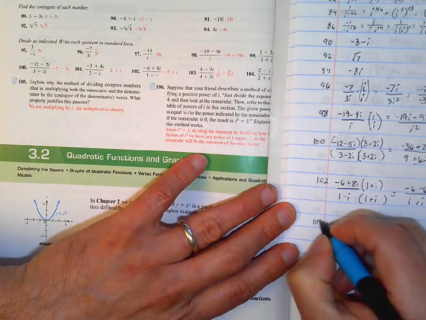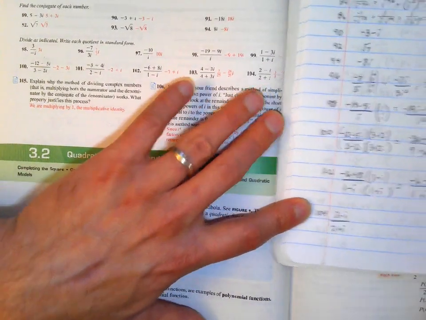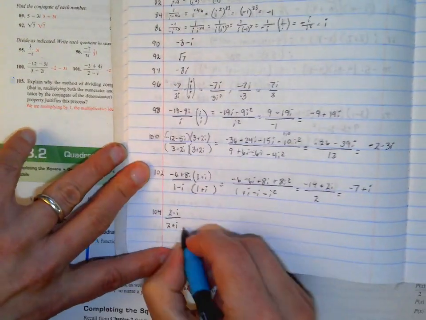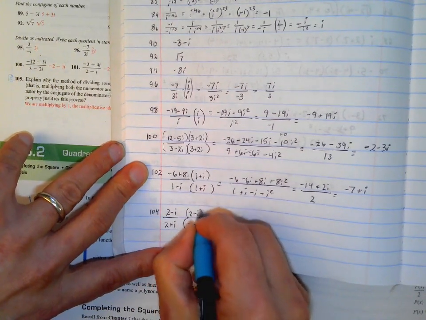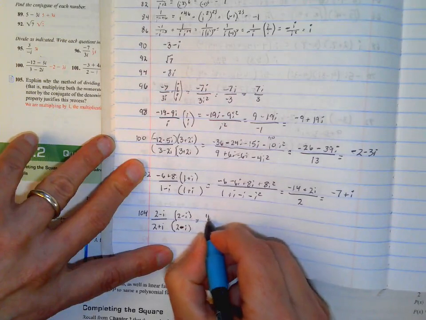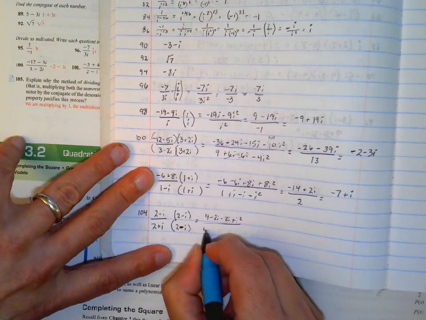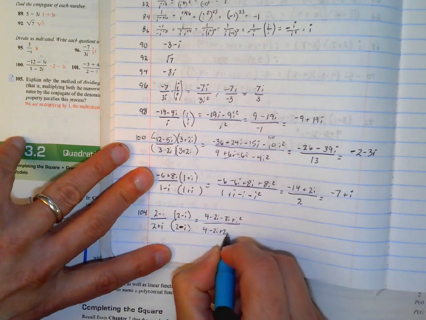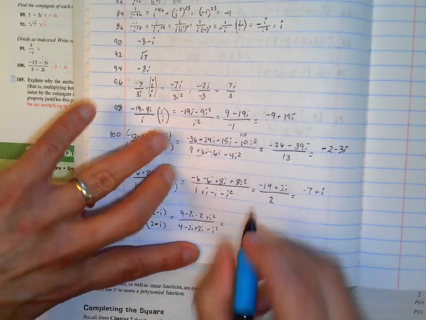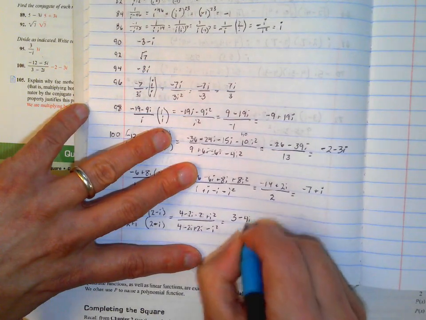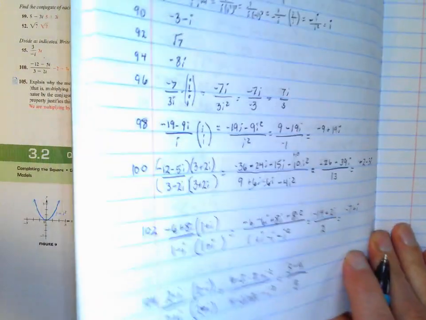And 104, last problem, 2 minus I over 2 plus I. So once again, you want to multiply by the conjugate, 2 minus I. So on the top, we get 4 minus 2I minus 2I plus I squared. On the bottom, you get 4 minus 2I plus 2I minus I squared. I squared is negative 1. Negative 1 and 4 make 3 minus 4I. And those cancel. On the bottom, it'd be 5. So 3 minus 4I over 5. Divide by 5.